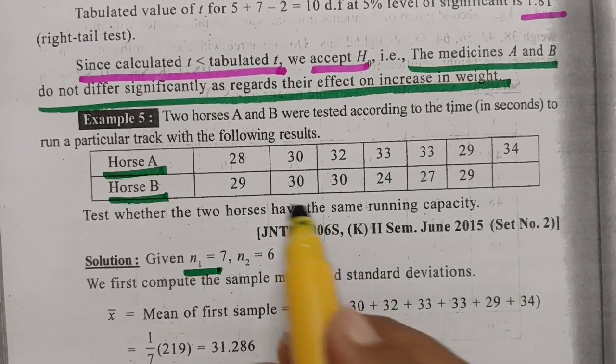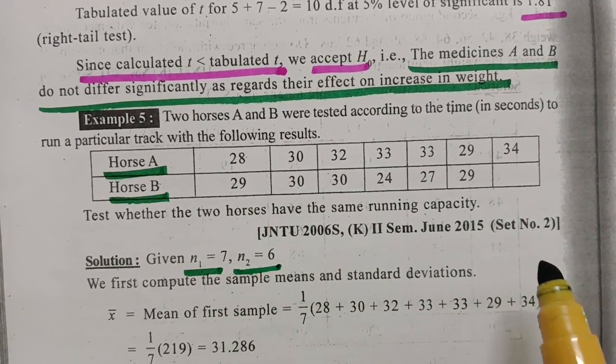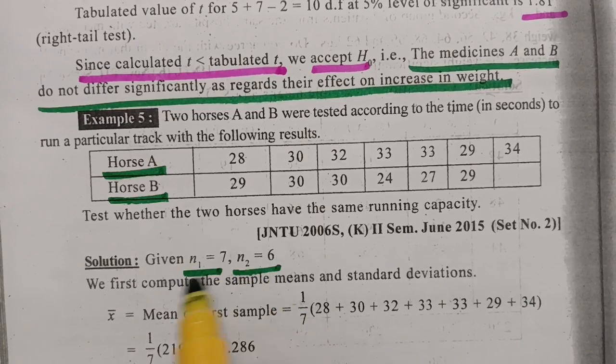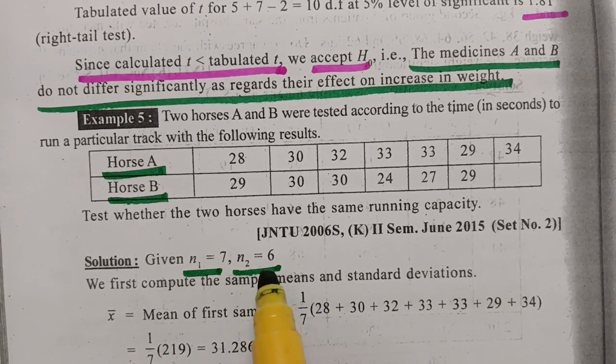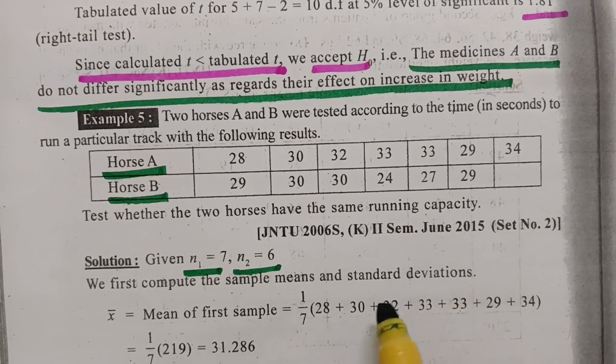So n1 is equal to 7, n2 is equal to 6. Please remember the sample sizes: n1 is equal to 7 and n2 is equal to 6. We first compute the sample means and the standard deviation.